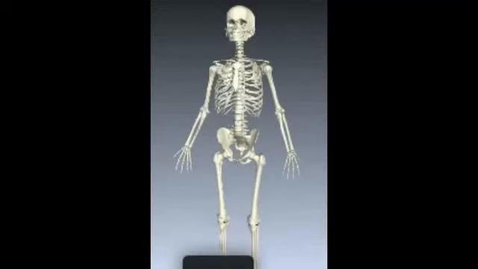Another function of your skeleton is movement. Actually, when you make only one gesture with your hands, you use more than 50 bones. If you want to write, or make a point with the finger, you use 20, 25, 30 bones organized with muscles and ligaments to make this movement.